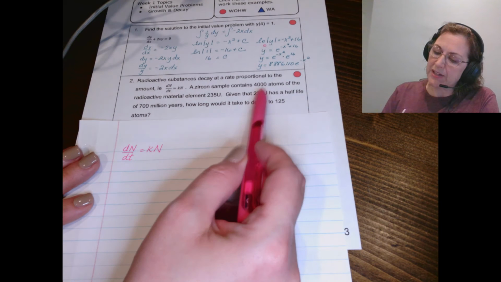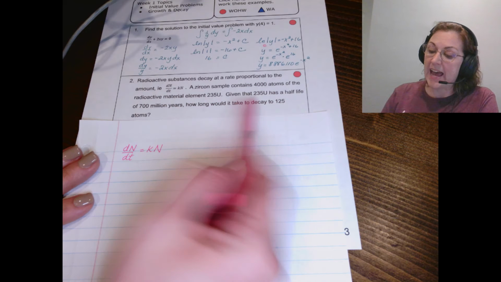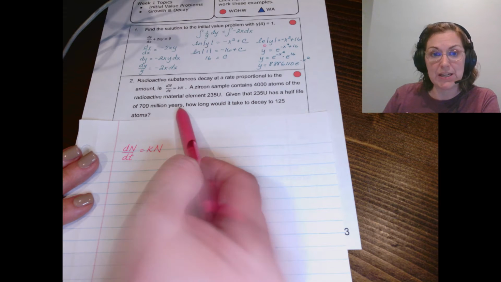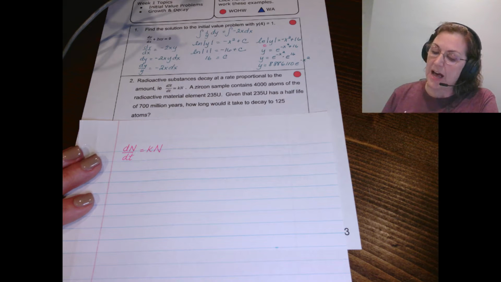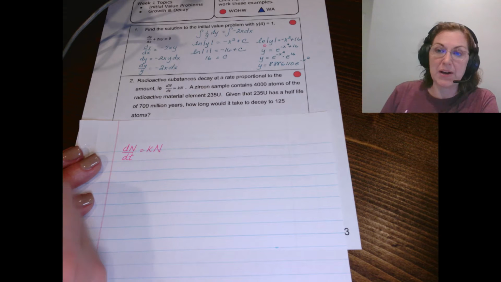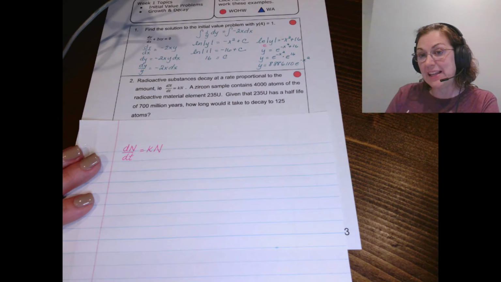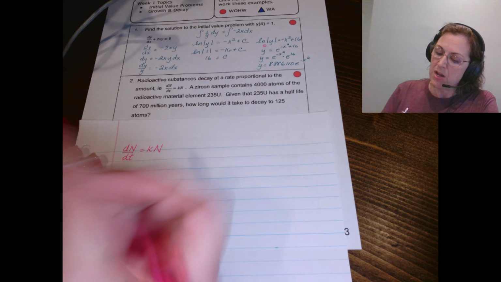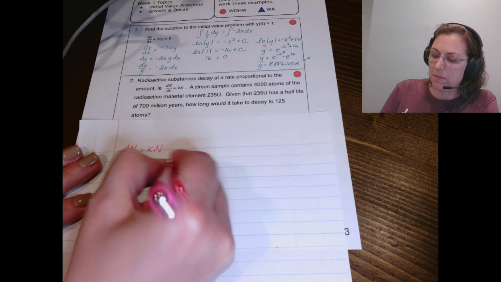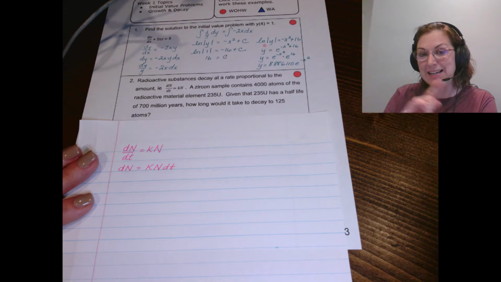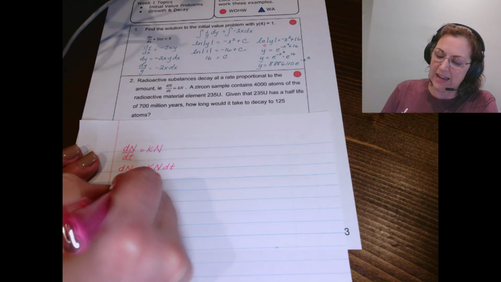So we're told that a sample contains 4,000 atoms of a radioactive material. Given that it has a half-life of 700 million years, how long would it take to decay to 125 atoms? So we're going to begin by trying to solve for that equation that will relate the amount of the substance to time. So we're obviously going to separate our variables. Now remember, K is just a number. Keep that in mind. N and T are really the only variables we have here. We just don't know the value of K yet.